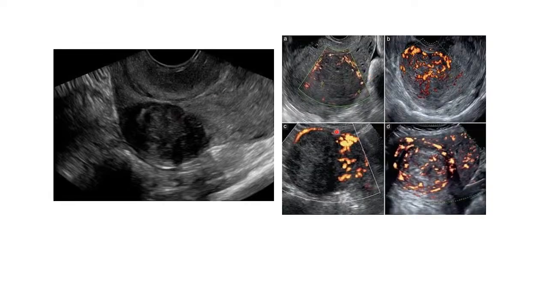So this is another fibroid there. You can see that there's peripheral vascularity that you're seeing there. So that's this one. At times when you see blood flow inside a fibroid, it will mean that that fibroid has transformed into cancer. So at times fibroids can transform and become cancerous.